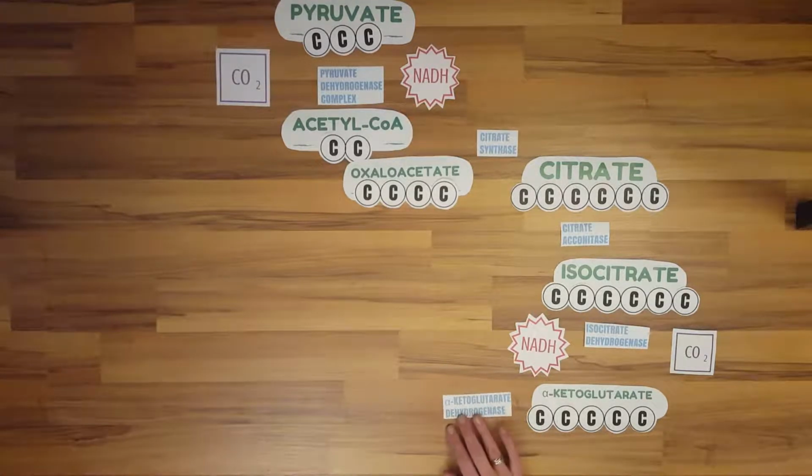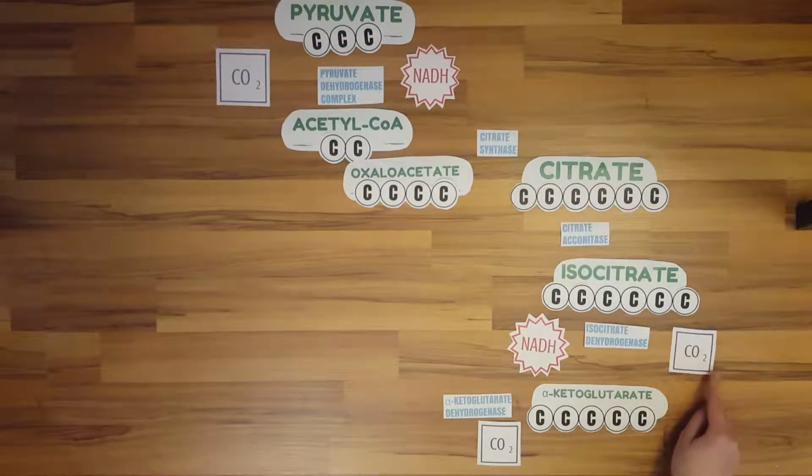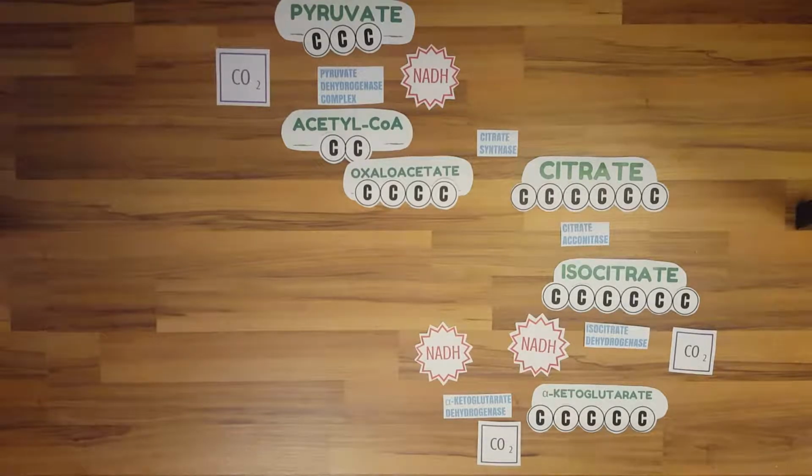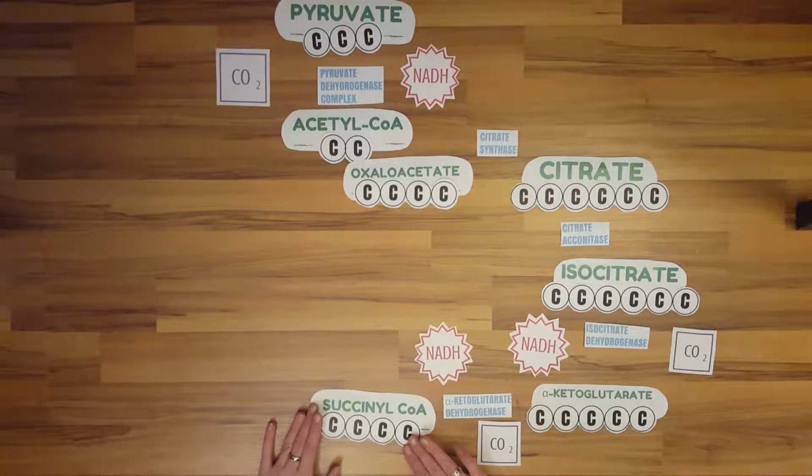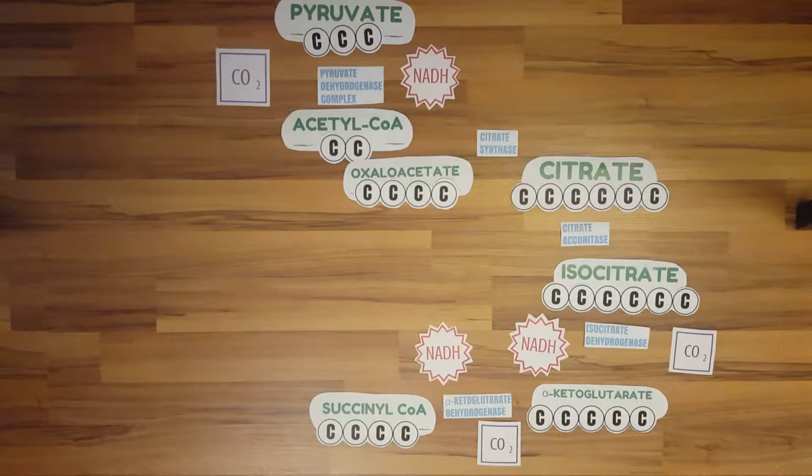An alpha-ketoglutarate dehydrogenase enzyme then cleaves a carbon off the alpha-ketoglutarate. This is similar to the previous step. As this occurs, another NAD molecule is reduced to NADH. The resulting 4-carbon backbone molecule that is formed is succinyl coenzyme A.